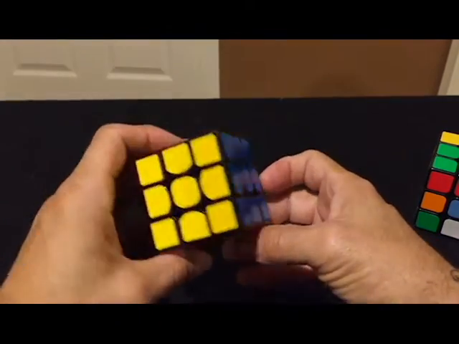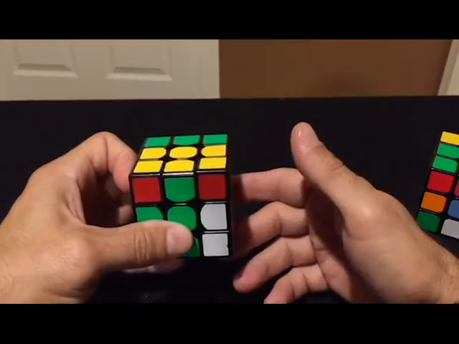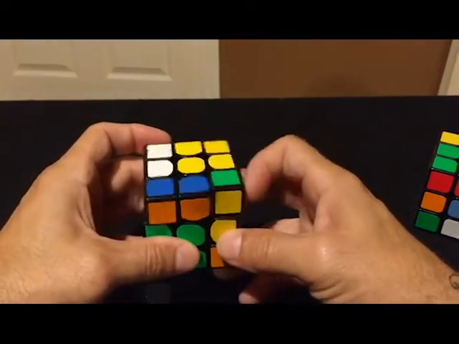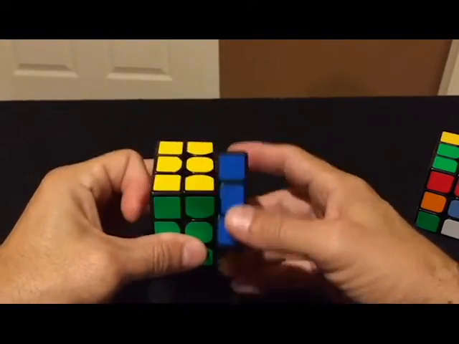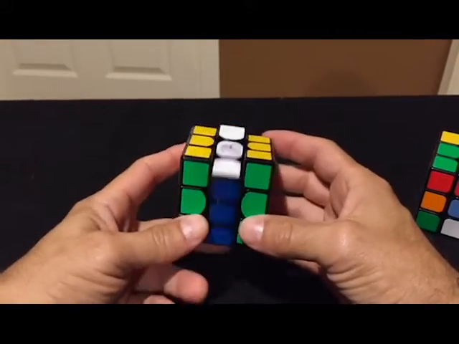And I notice it's not solved. So I do it again, solve side and back. Now it'll solve. See?